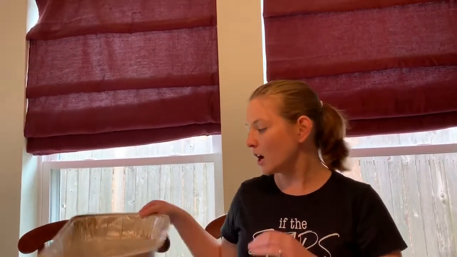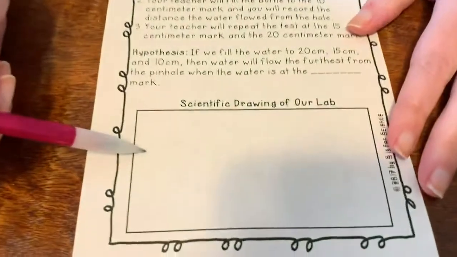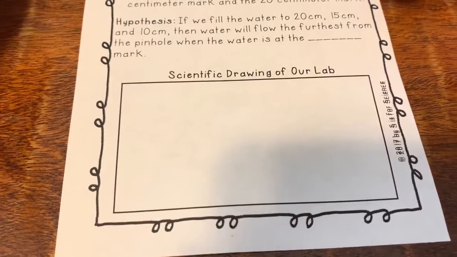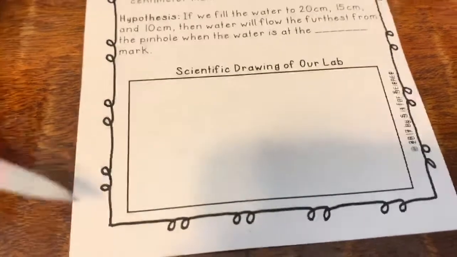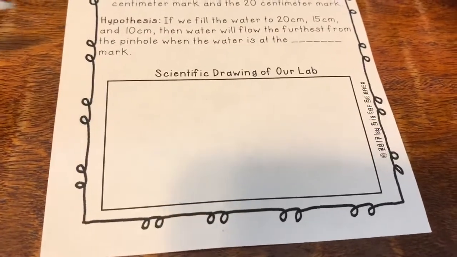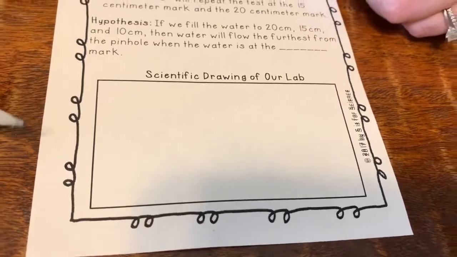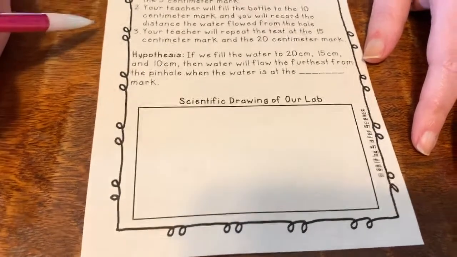Okay. All right, so let's go ahead and do a scientific drawing of our experiment that we just did. If you look right here on your page, go ahead and do a scientific drawing of the experiment that we just did. And I'm not going to do one because I don't want you to just copy mine. I want it to be yours. I do think you should label like water, pan, measuring tape, things like that. So go ahead and draw a picture of what we just did.